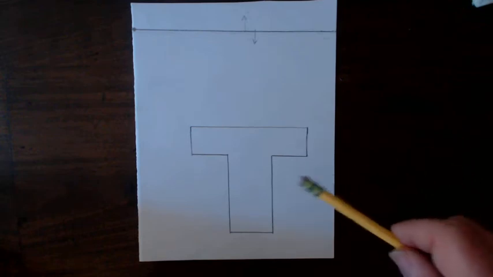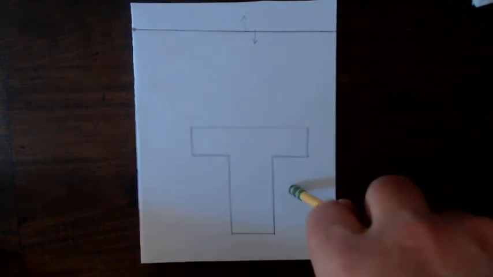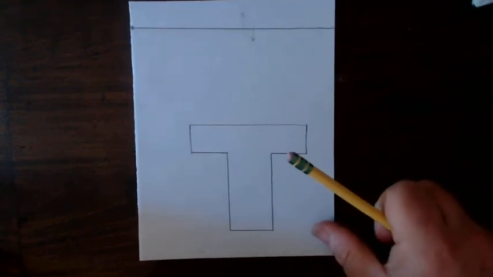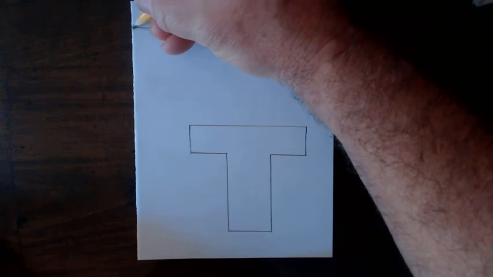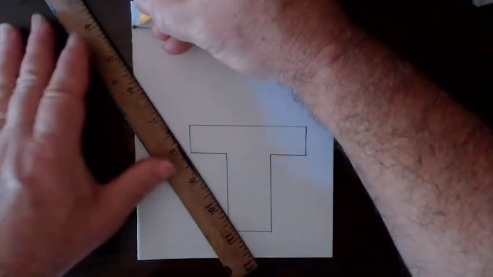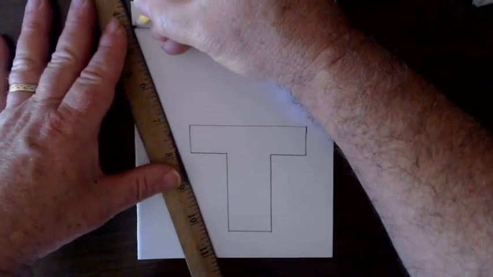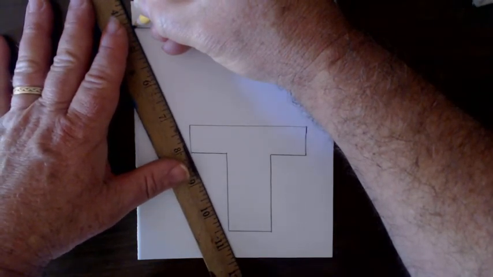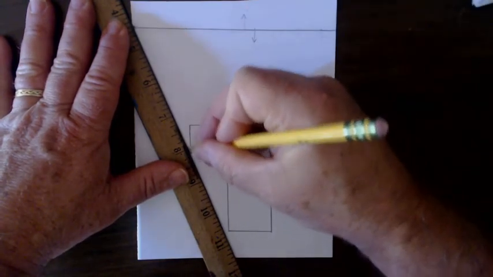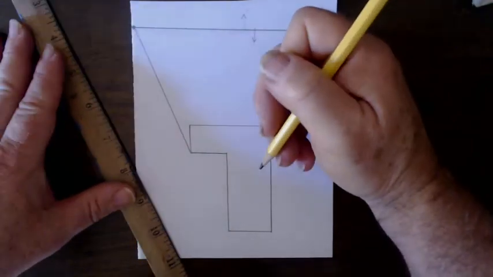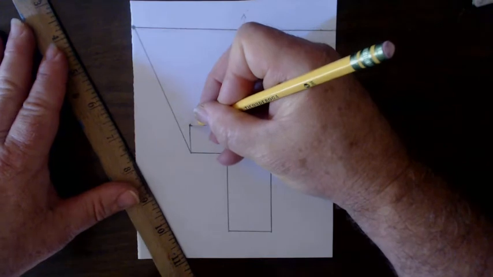It's two-dimensional. It has a length and width, but it doesn't even look like it has depth. We're going to make it look like it has depth, and here's how. I place my pencil on the vanishing point, my ruler on the pencil, and I'm going to connect to the corners of the T. First, I'm going to connect to the bottom corner of that crossbar on the T. Over here, I'm just going to connect those two together, and then repeat for the top corner of that crossbar.